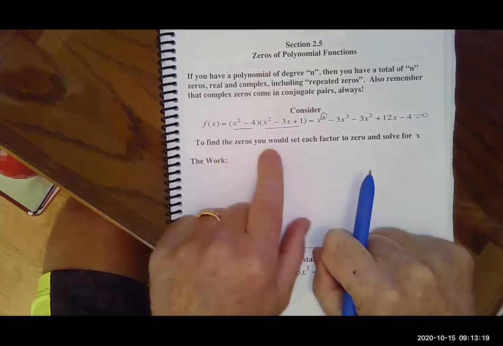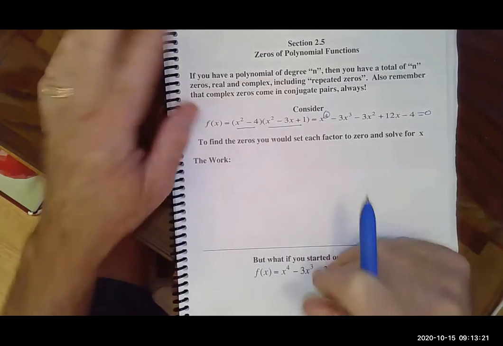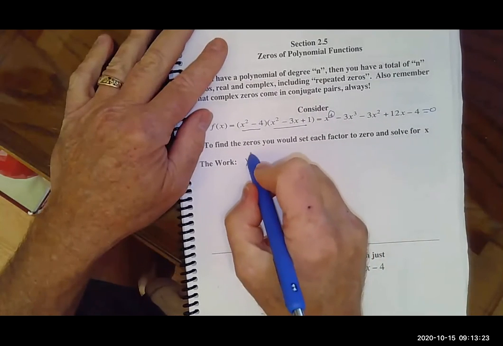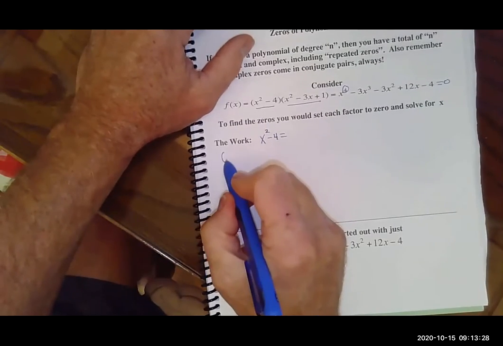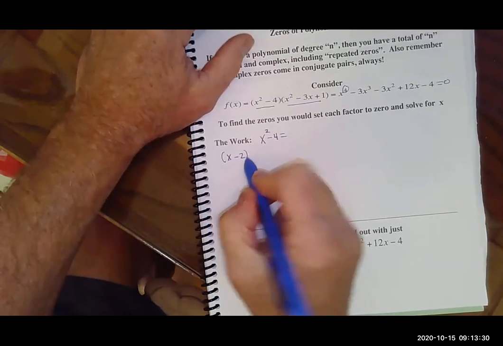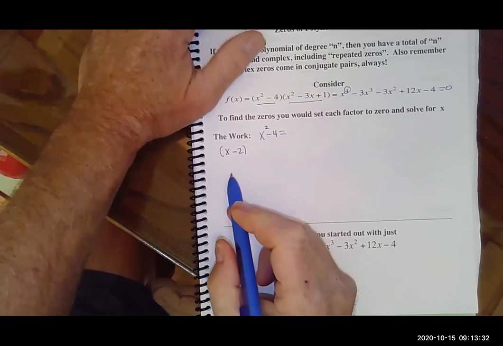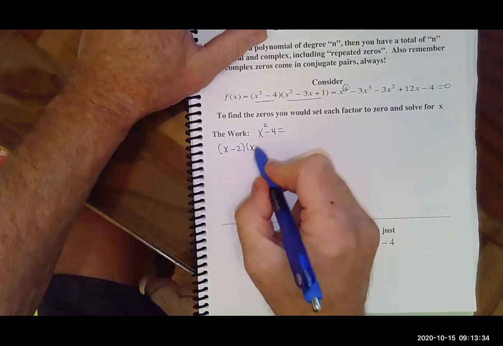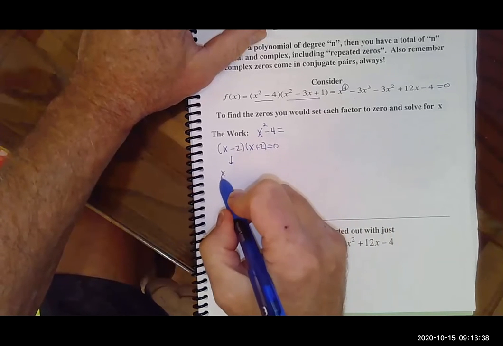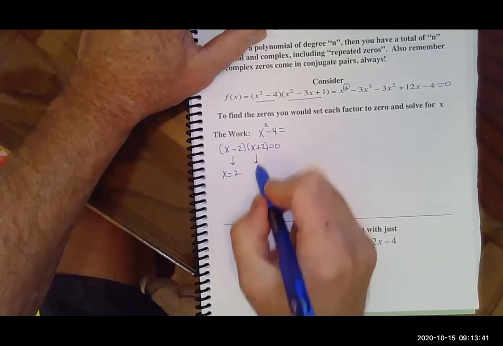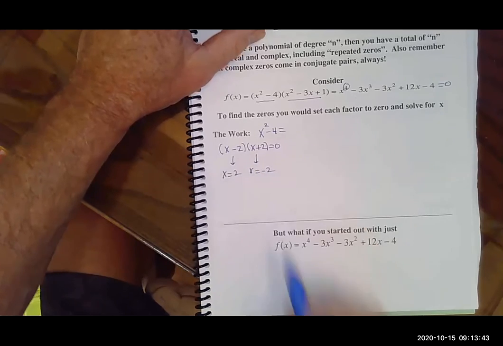So to find the zeros, you're going to set each factor equal to 0 and solve. So you'd have x squared subtract 4 set equal to 0. Difference of squares, if you want to do it that way, just to make sure you knew. And there is another way of doing it as well. x plus 2. So the answer to this is x is 2. The answer to this is x is negative 2.